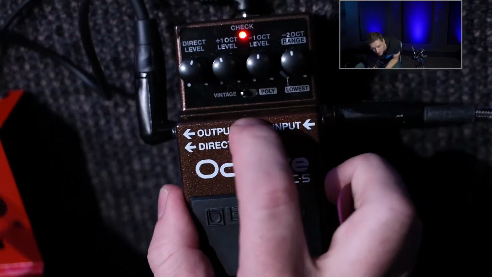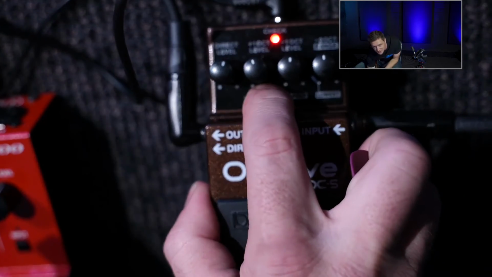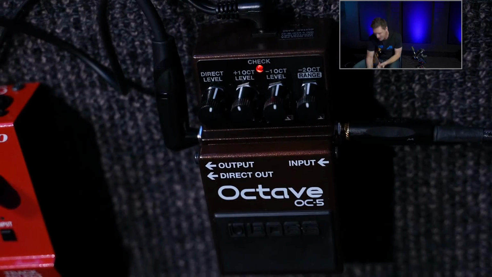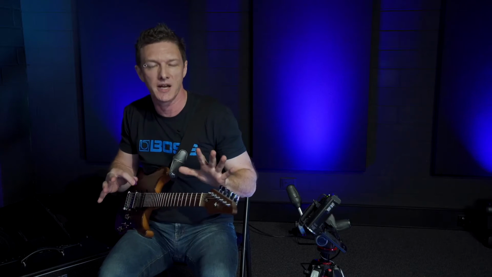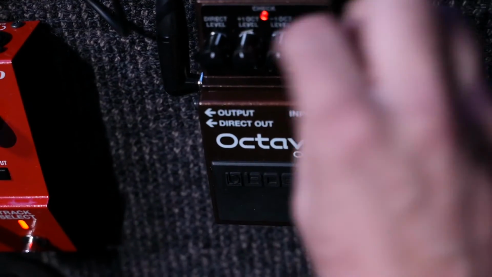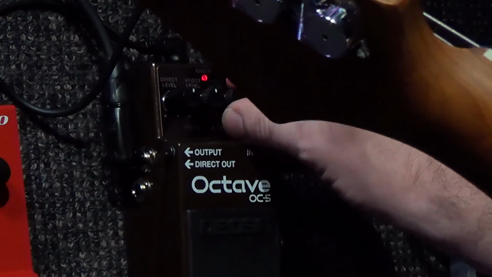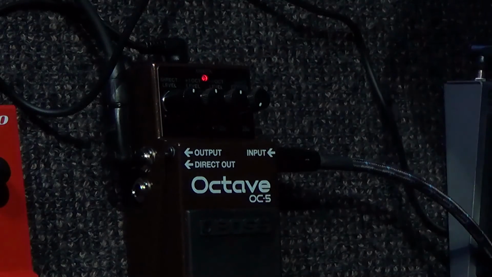Now if we flick it into poly mode, which is the improved mode, we can do complete polyphonic pitch shifting, which means play chords, play anything, and it'll completely track you naturally with the octave up or the octave down. So we've got one octave up and one octave down with this.